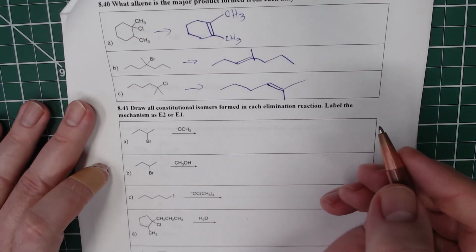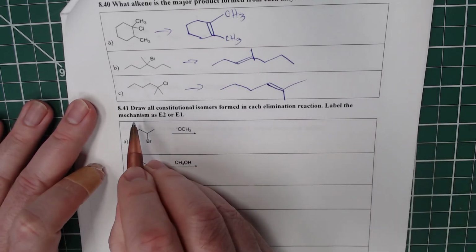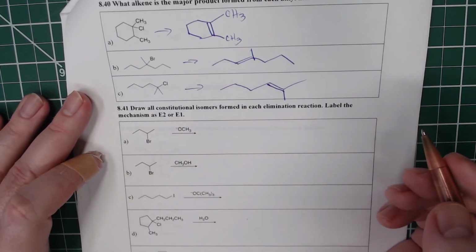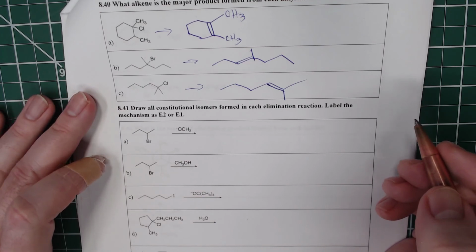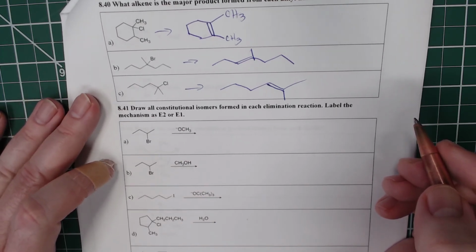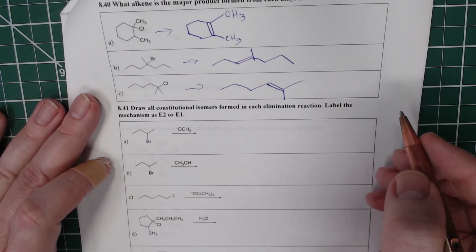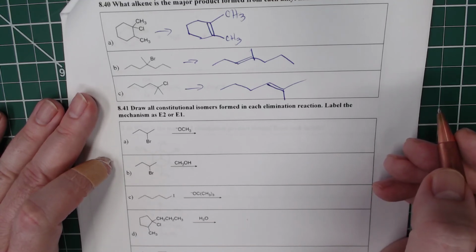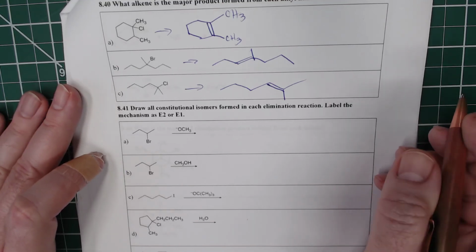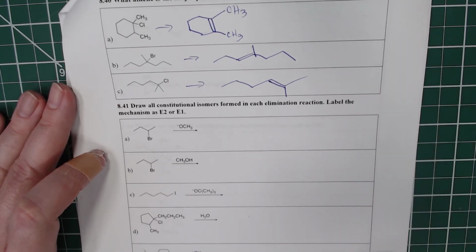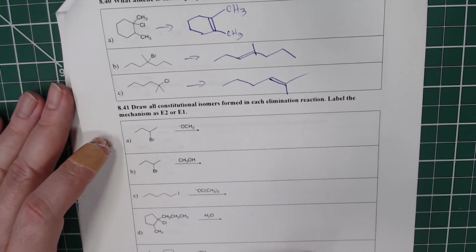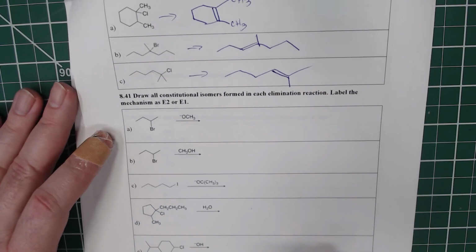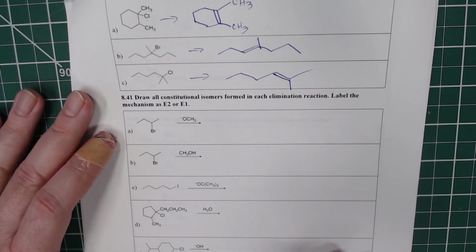All right. So now on number 41, draw all the constitutional isomers formed for the elimination of each reaction. And then label the reaction as either E1 or E2. So here we're trying to determine, is it going to go by an E1 mechanism or is it going to go by an E2 mechanism?